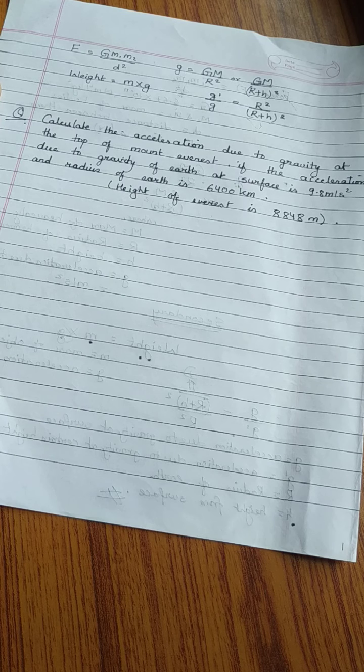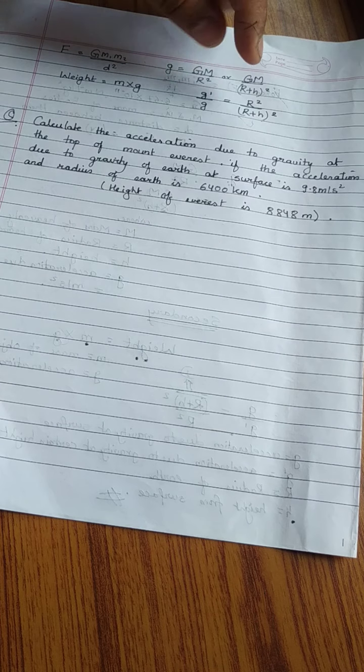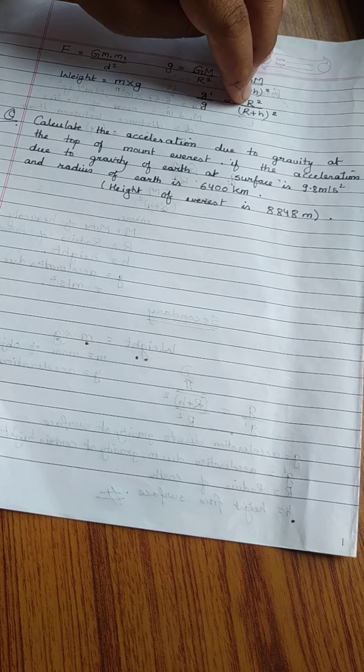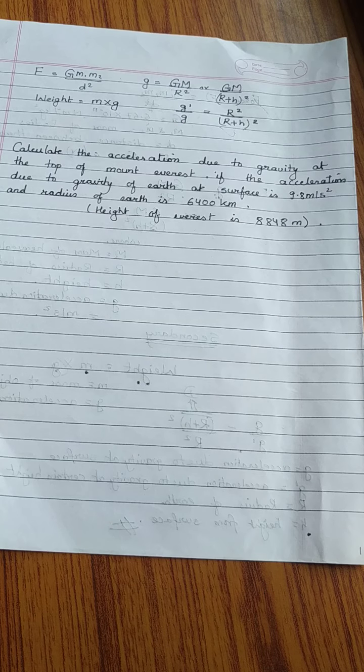So I have written down a question that will tell you how to do the problems related to this formula. G dash by g equals r square by r plus h whole square. So such questions use this formula. The question that I have written down is a usual question that you can find in any book. The pattern might change, but they are usually the same.